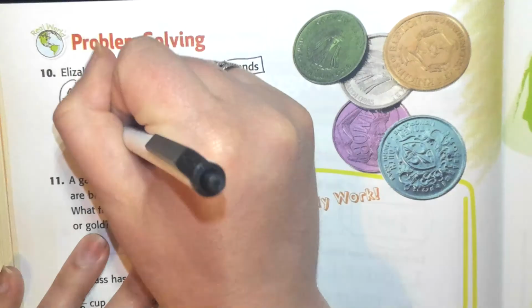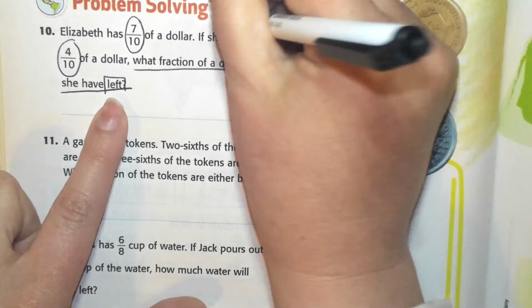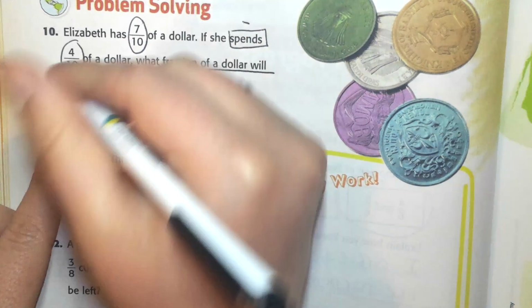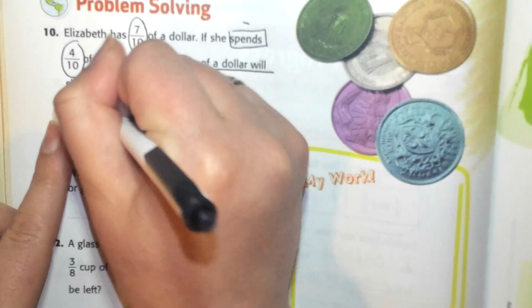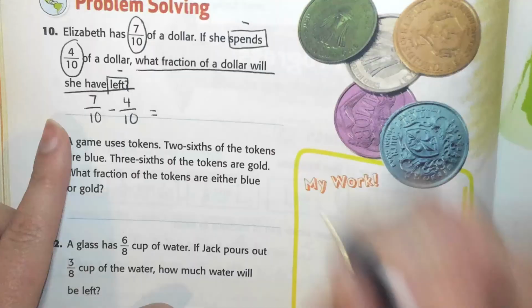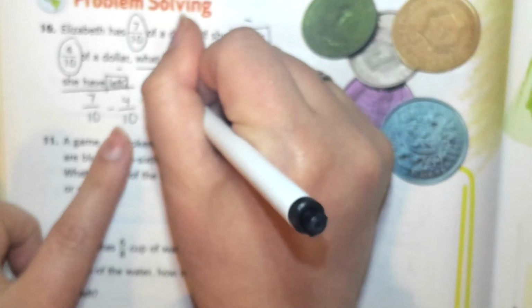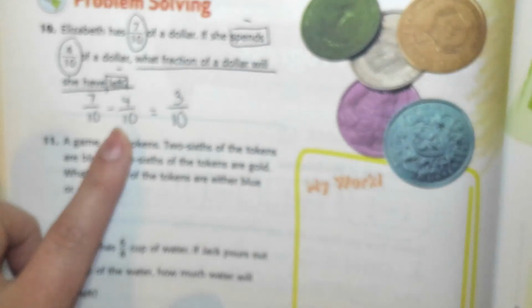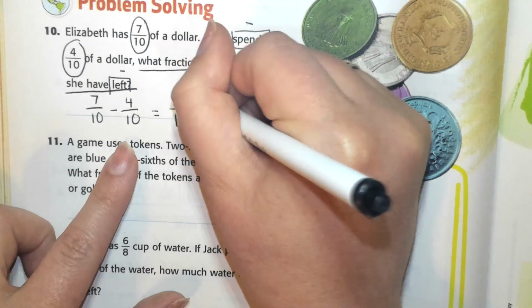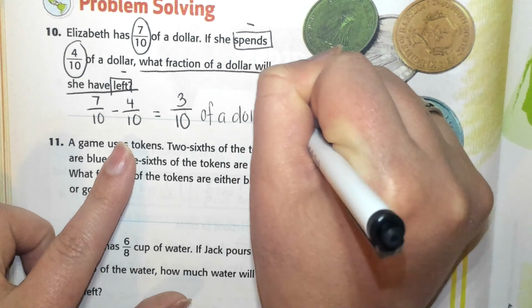Okay, I see a couple different keywords here and I boxed them. Spends and have left, those are subtraction words. So I know I'm going to set up this problem as a subtraction problem. 7/10 minus 4/10. And with subtraction, I just subtract straight across my numerators and leave my denominators the same. 7 minus 4 is 3. Keeping my denominators the same, I have 3/10, which is in simplest form. 3/10 of a dollar left is my complete answer.